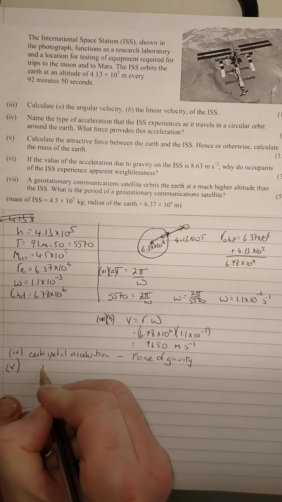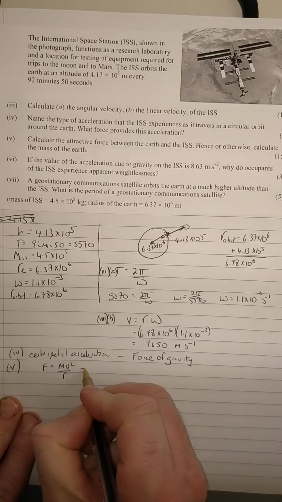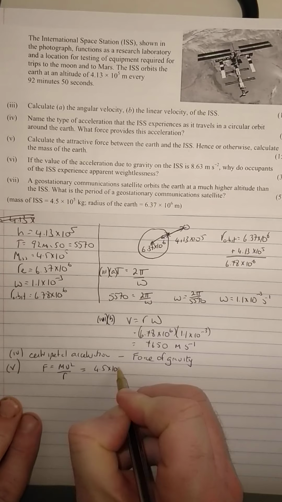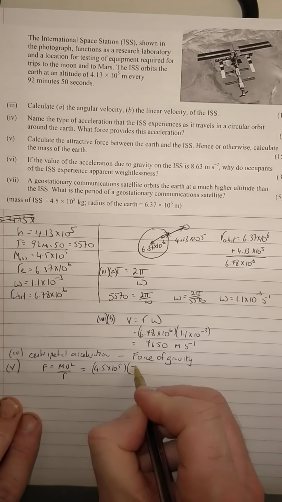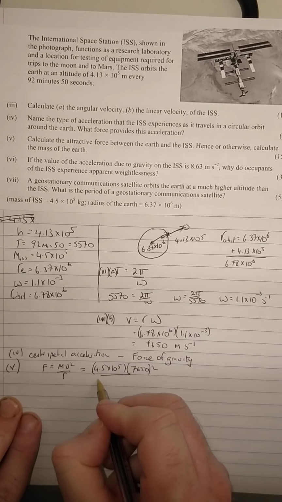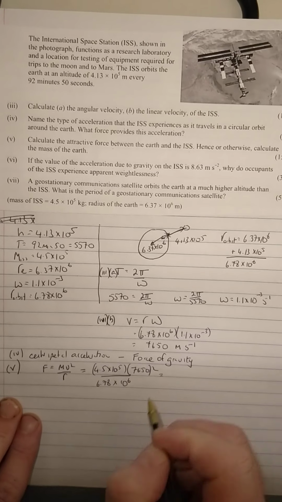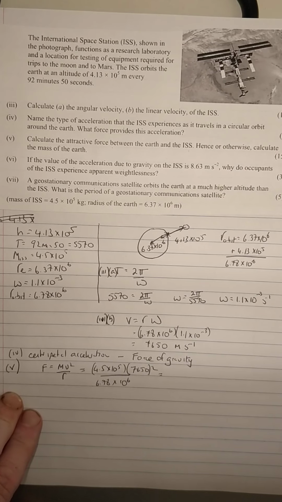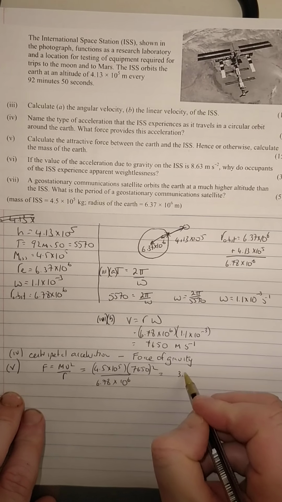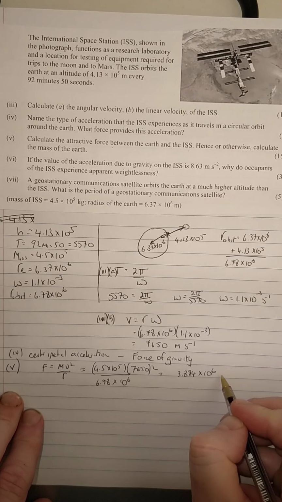So we're going to use F equals mv squared over r. In this case the mass is 4.5 by 10 to the power of 5, the velocity is 7,650 squared, and the radius of orbit is 6.78 by 10 to the power of 6. And you end up with 3.884 by 10 to the power of 6 newtons.